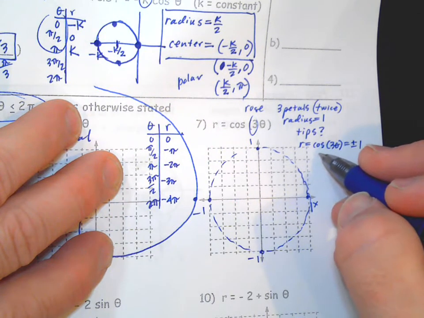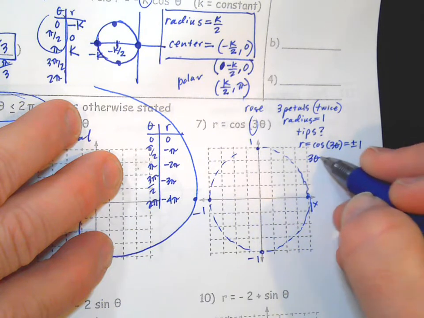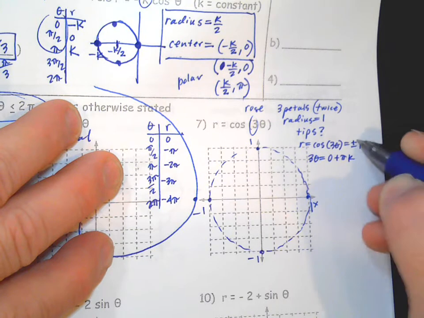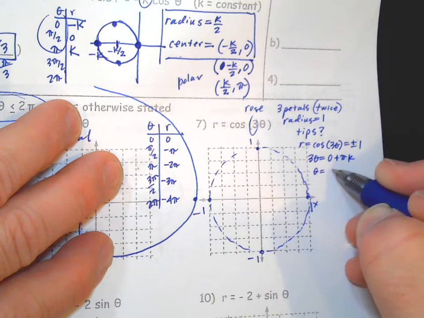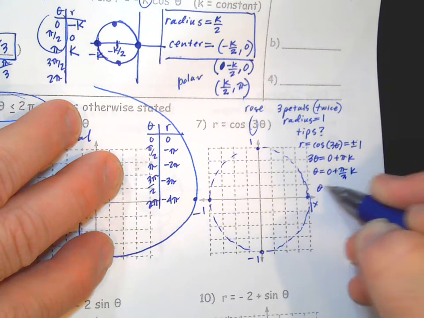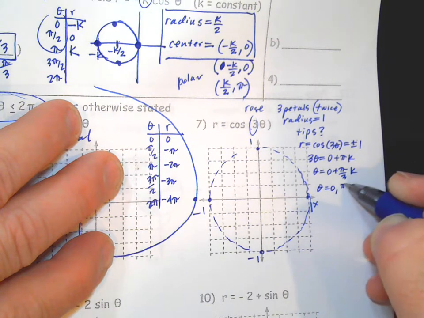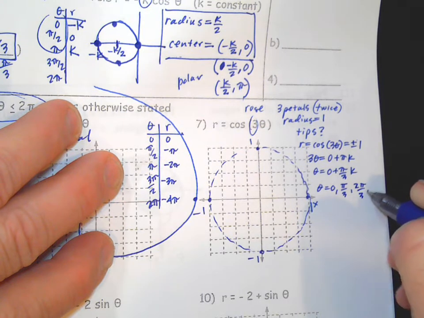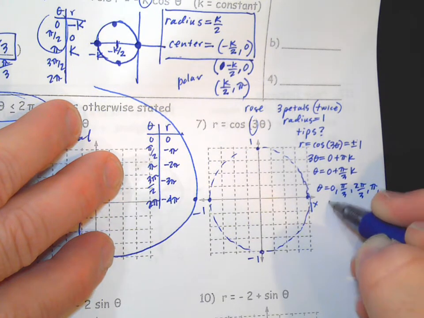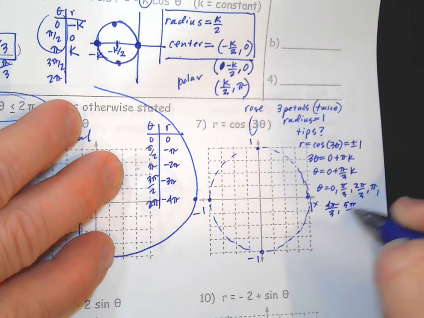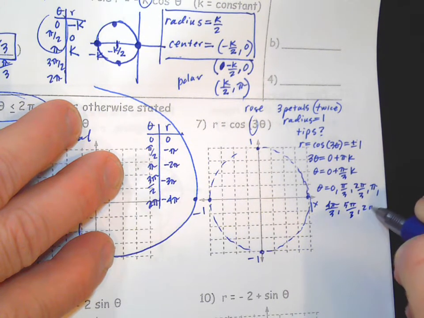And so you say, okay, when does cosine equal 1? Well, that's at 0 plus pi k, because we're also including negative 1. So theta equals 0 plus pi over 3 k. So theta equals 0, pi over 3, 2 pi over 3, pi, 4 pi over 3, 5 pi over 3, and 2 pi.